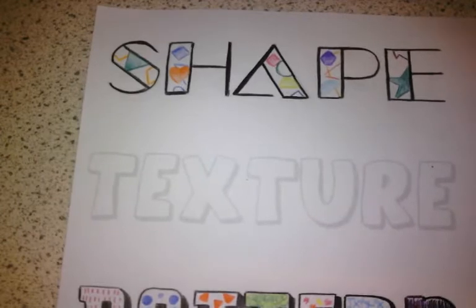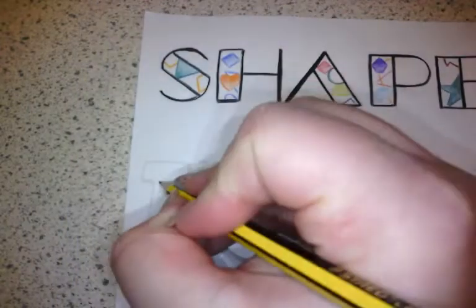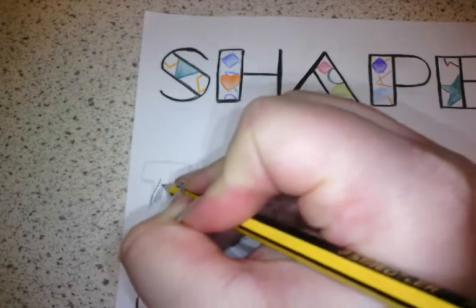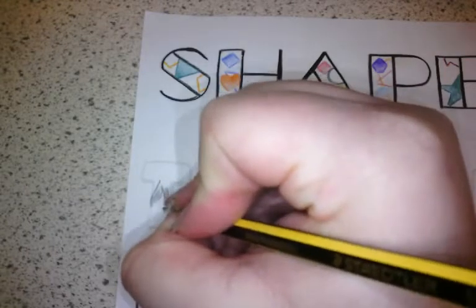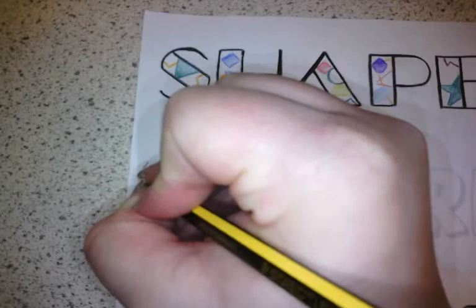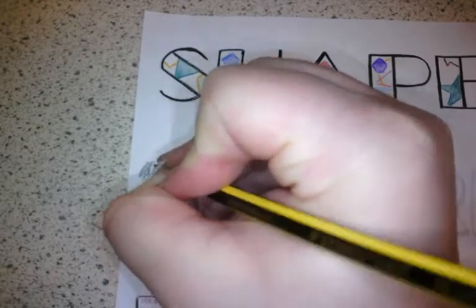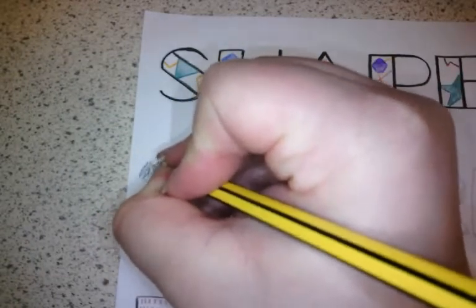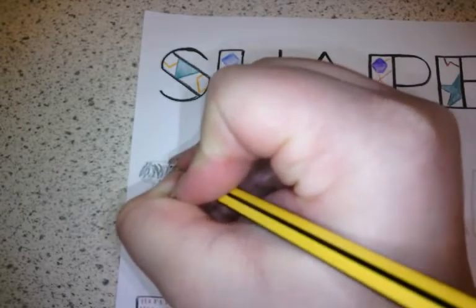in the T, I'm going to draw a fur effect. So you want lots of different weight lines to make something look like a fur effect. And all of those furs can go in different directions. So we want some light lines and we want some heavy lines.